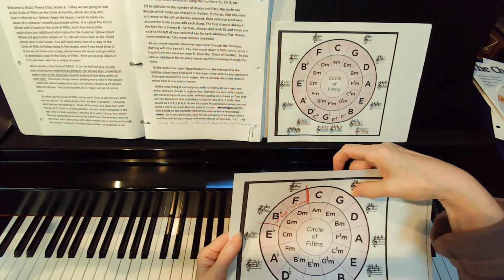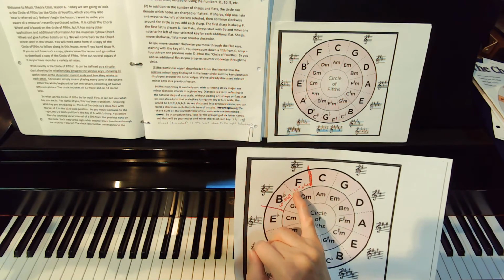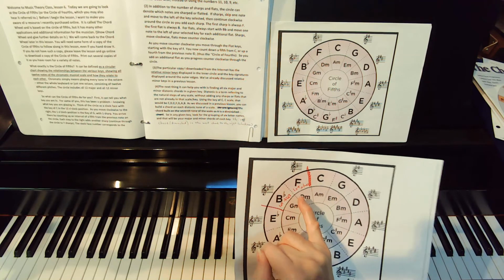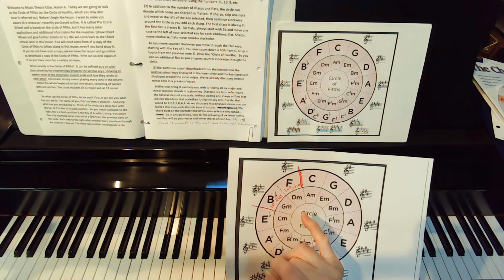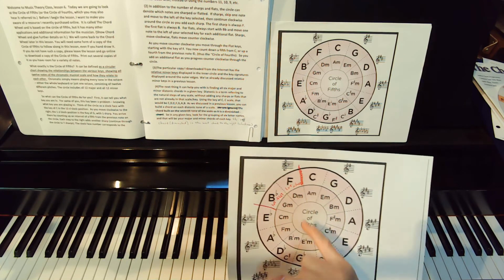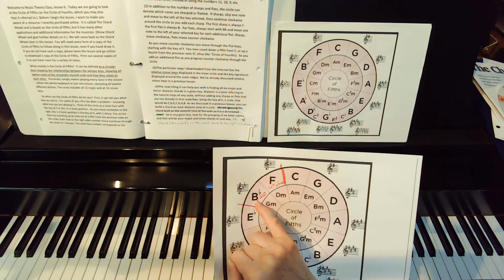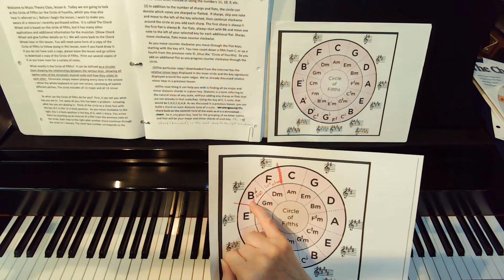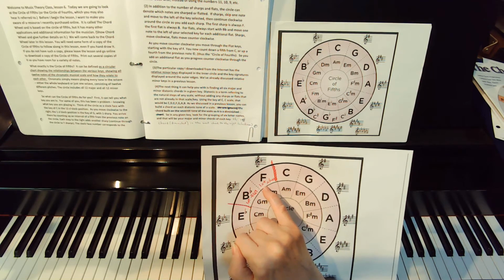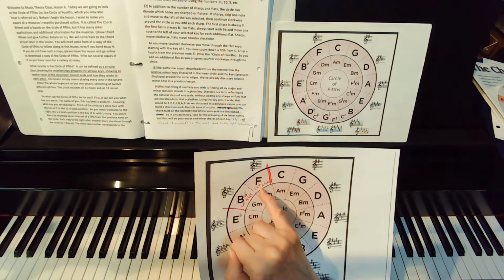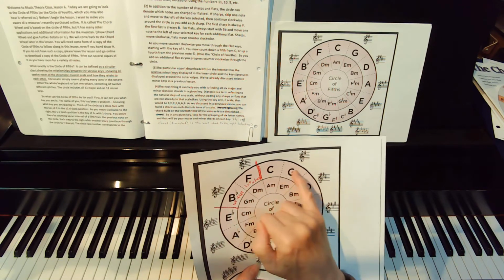So when you are in the key of G, your first sharp will always be F. Okay? If you're in the key of F, your first flat will always be a B flat. Okay, so now you've figured out that the first sharp is going to be F. So you're going to start there and move clockwise around the circle for sharps.